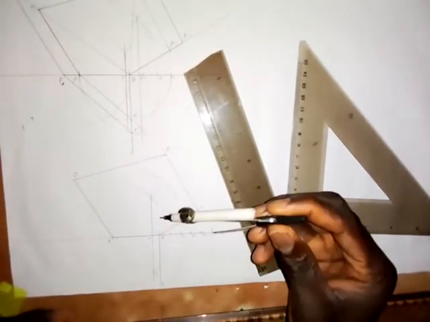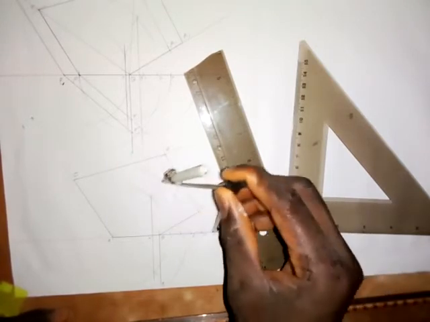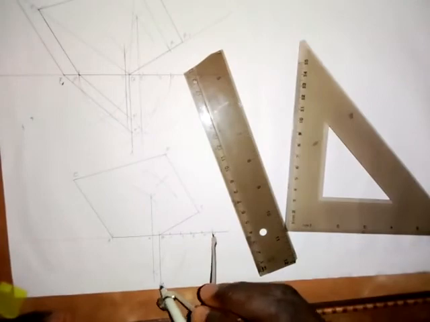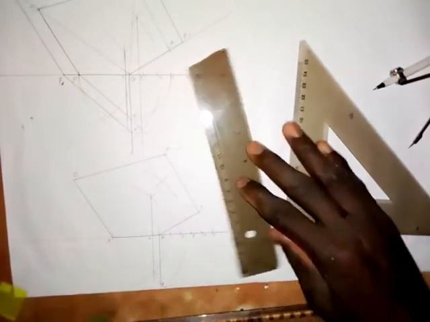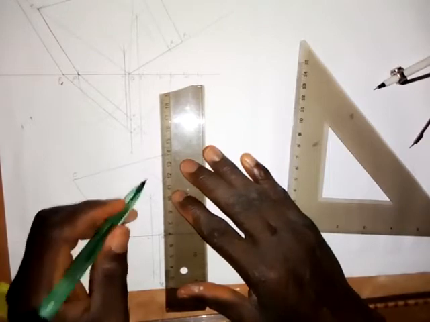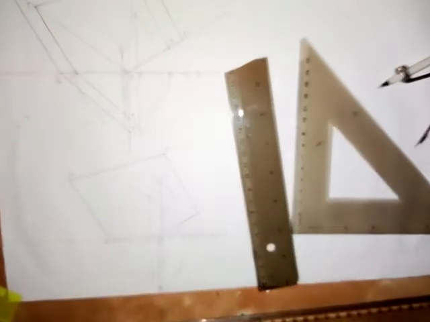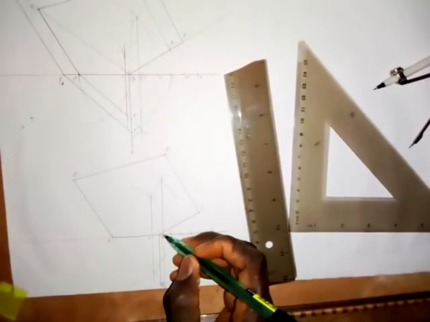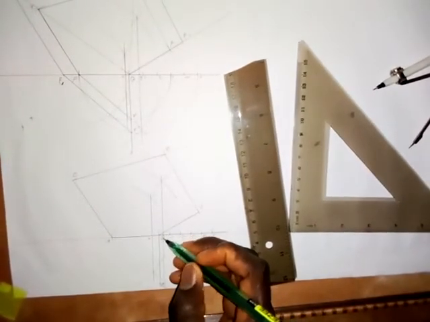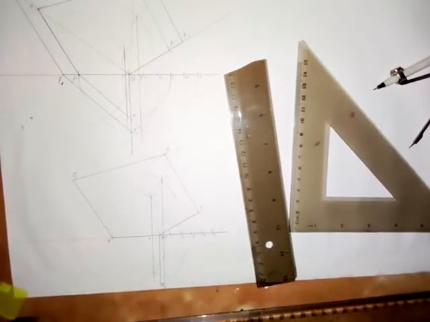So put at 5 here. Okay, so draw the bisector. Okay, so this is it. So it meets the distance between A and 5 to meet at this point, I'll call it Y. So that is point Y.